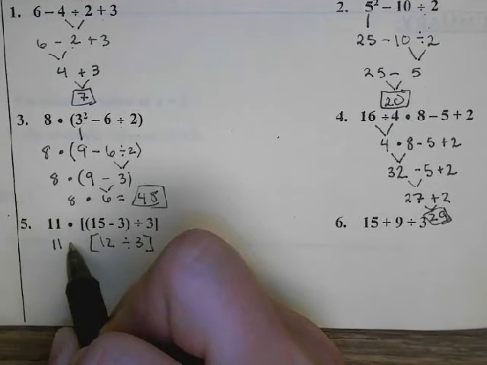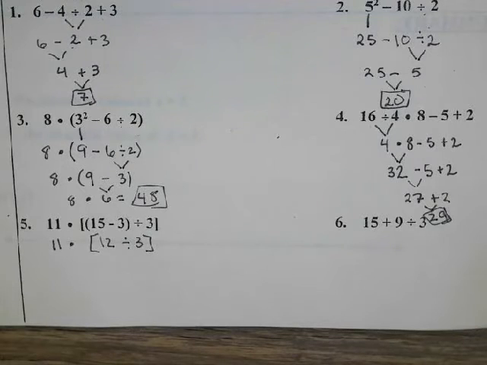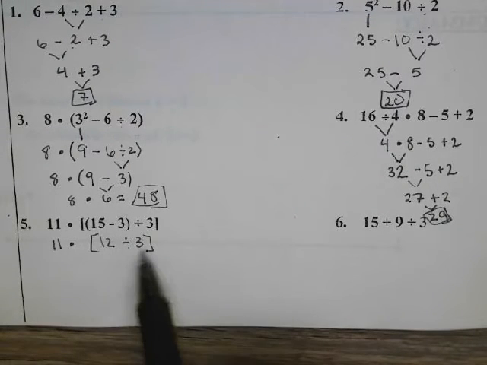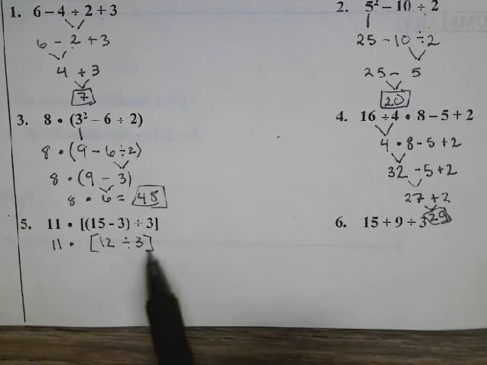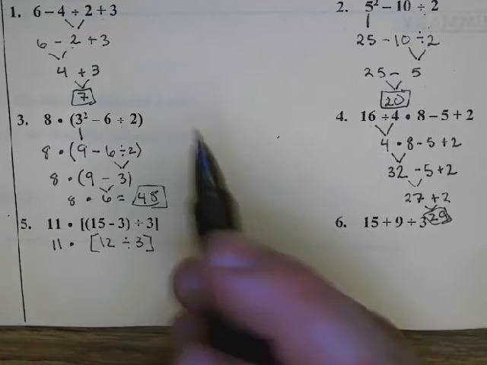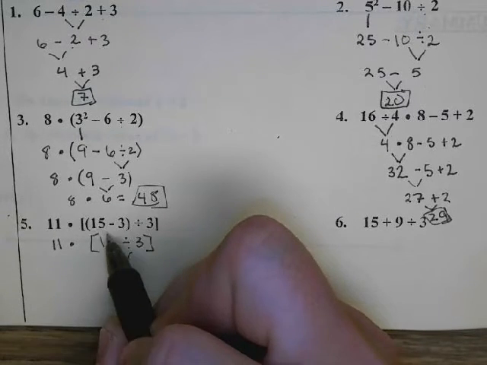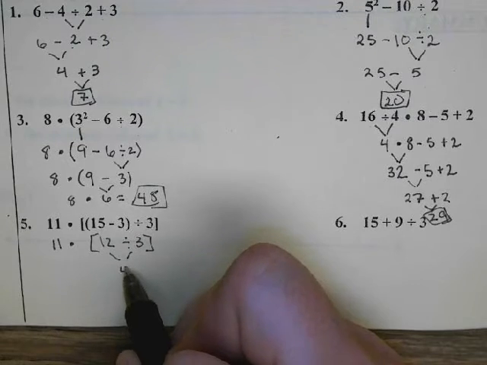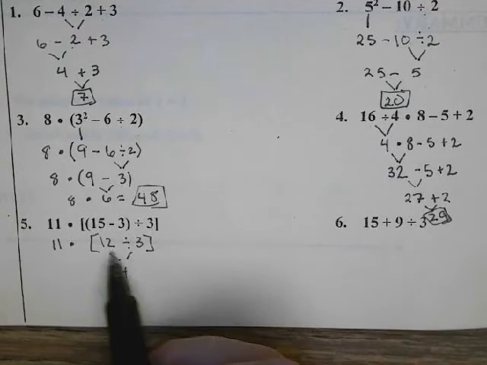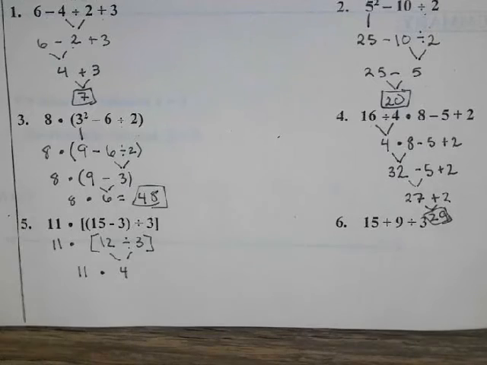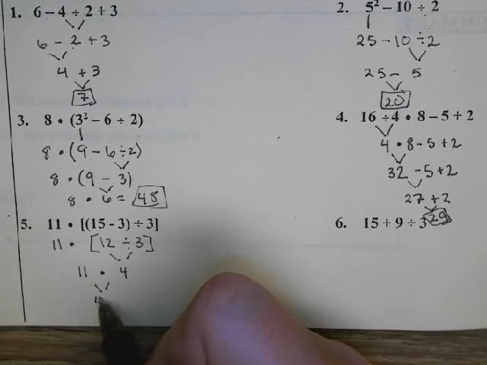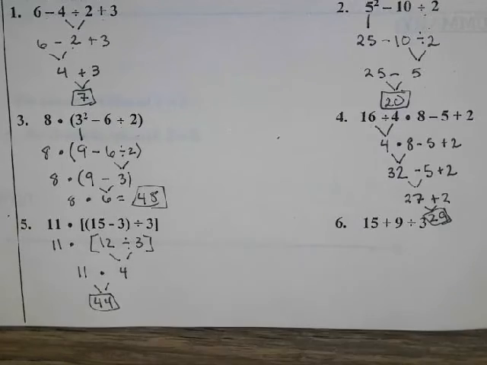We'll bring down our 11 times. Now I'm going to do what's inside these brackets before I do this multiplication, because remember, parentheses come before multiplication and division. So 12 divided by 3 is 4. Now that we're done with these parentheses, we can drop them. And then I'll bring down my 11 times. Then 11 times 4 is 44. And we're done with that problem.